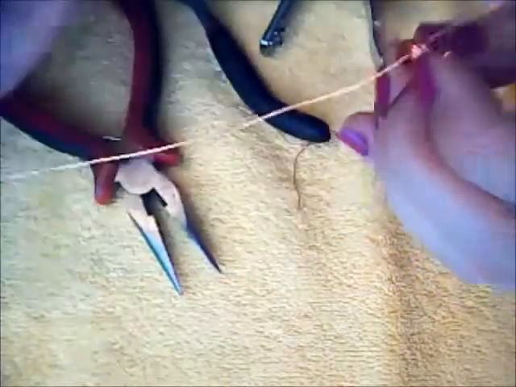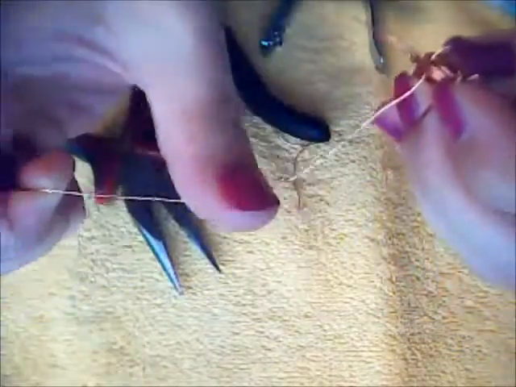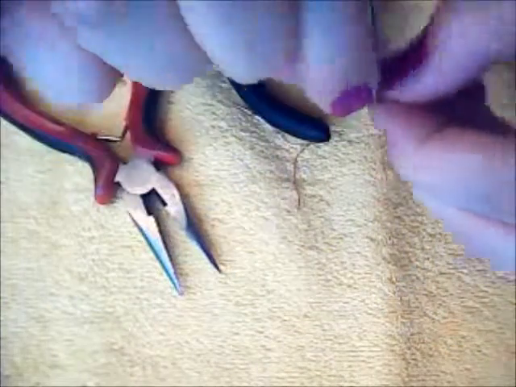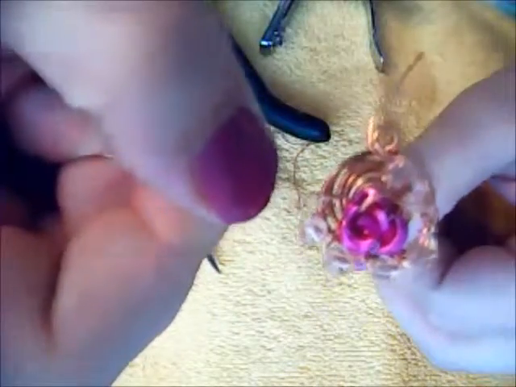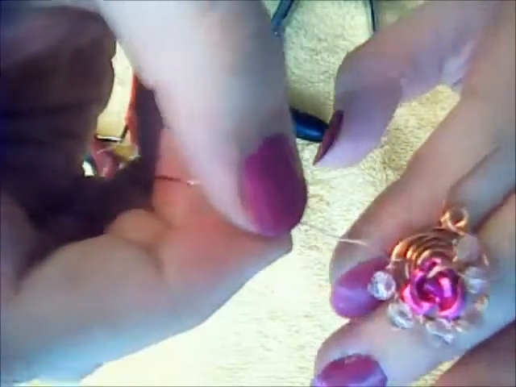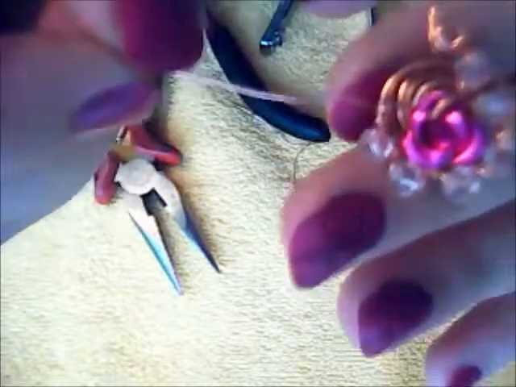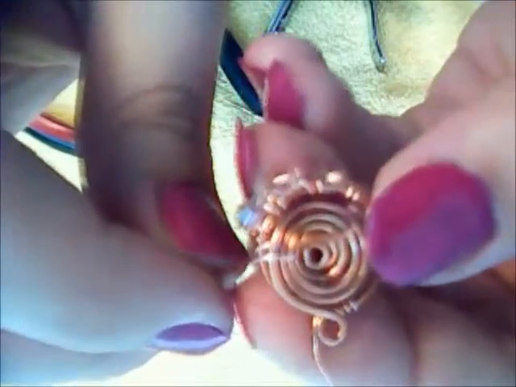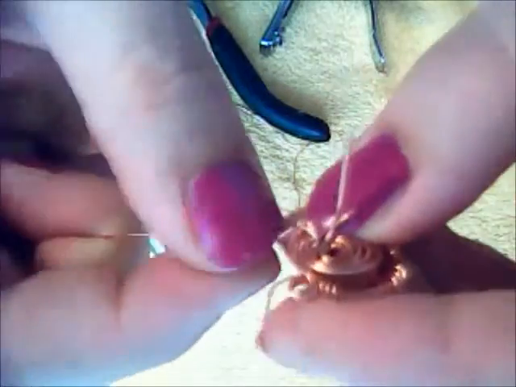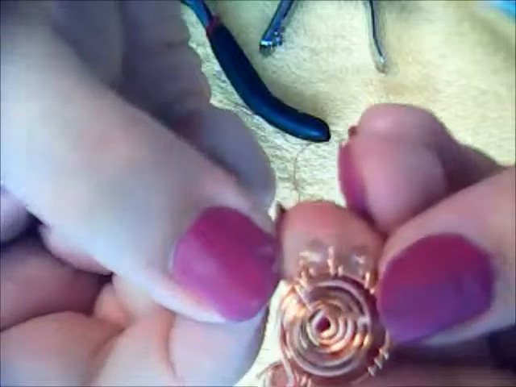So now I put the wire in the center, in the central hole next to the rose. Now I'm fixing the disc loops together. Which stage of work you do that at is up to you. I'm doing it at the end, here.